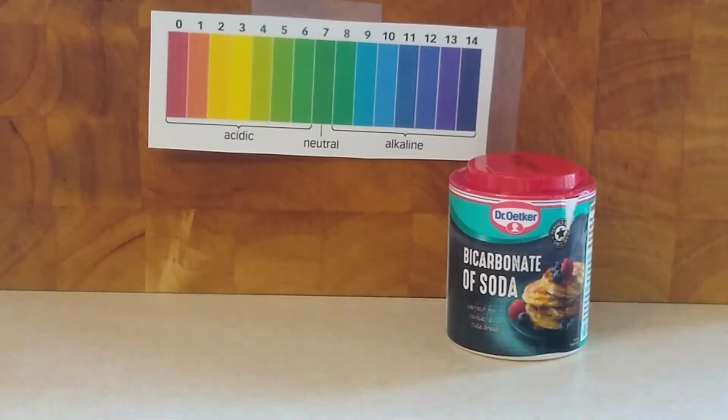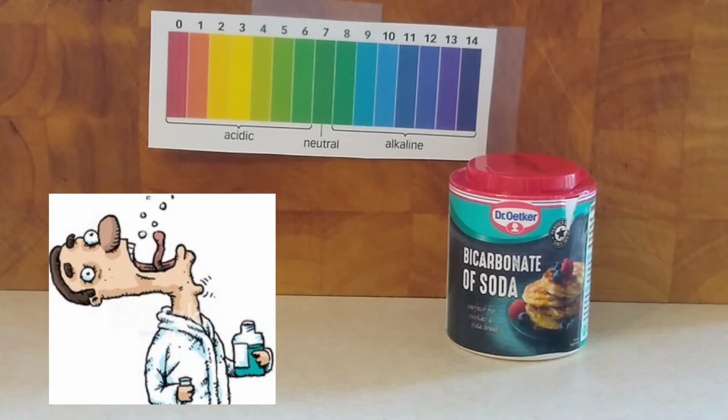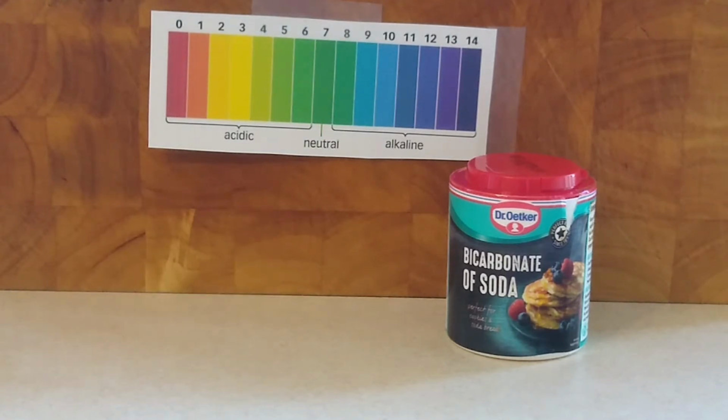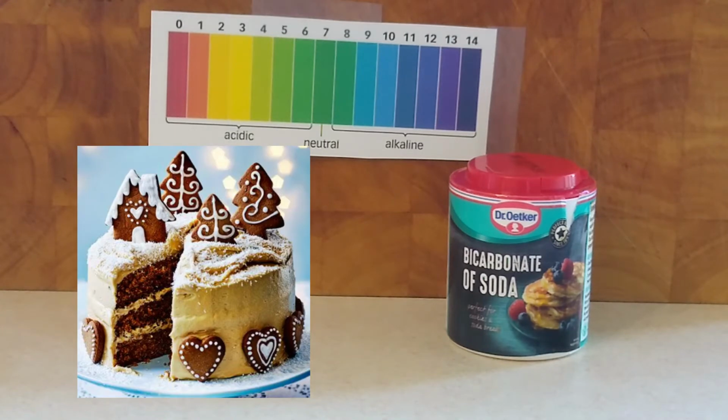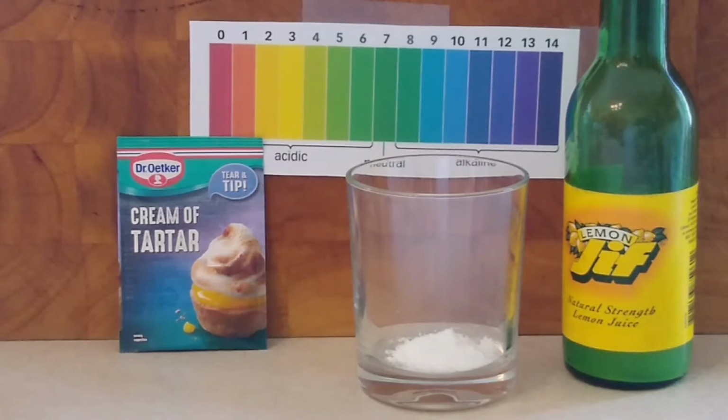Due to its soapy taste, it needs then to be used in stronger flavoured cakes, such as gingerbread, to hide that soapy taste.